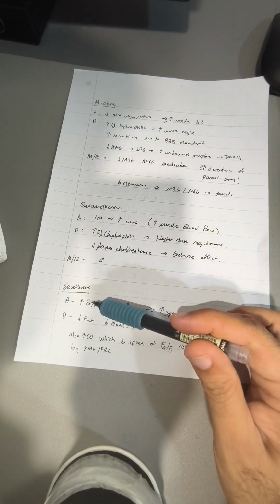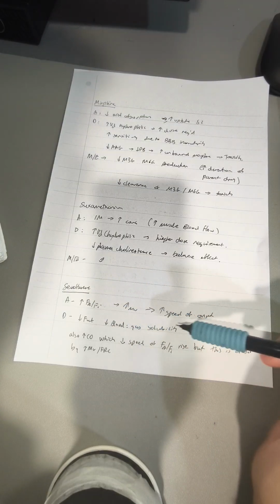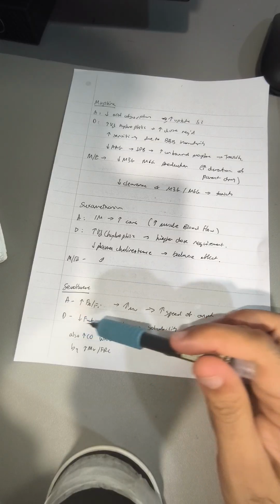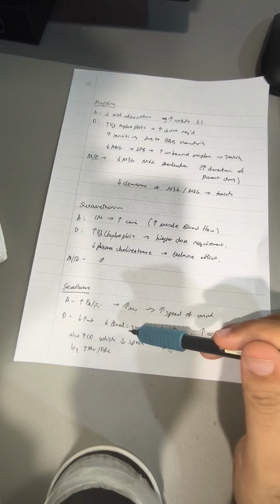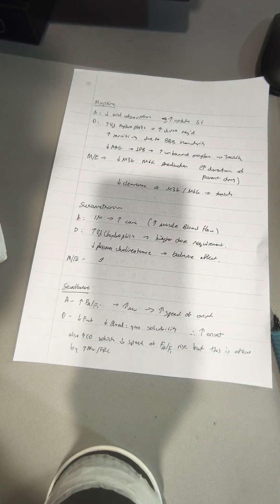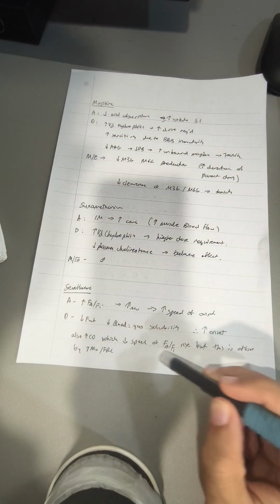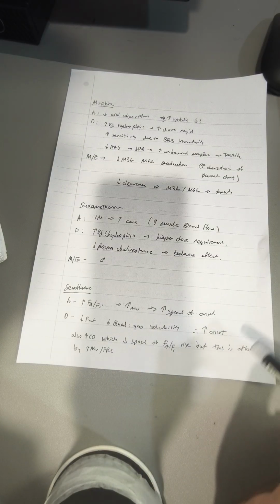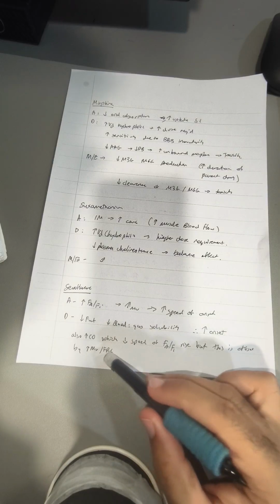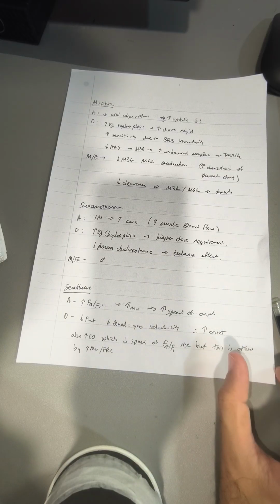Sevoflurane: increased FA/FI, increased ventilation, increased speed of onset. Reduced fat, which means reduced blood gas solubility, that means faster onset, because the sevoflurane doesn't get stuck in the fat. It increases the onset in terms of duration. Also increased cardiac output reduces the speed of FI rise, but this is offset by the increased minute ventilation to FRC ratio.